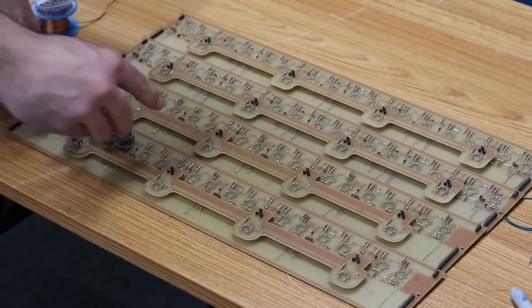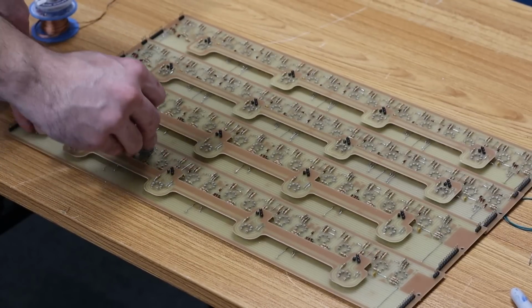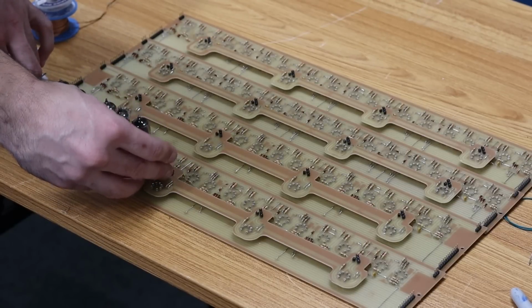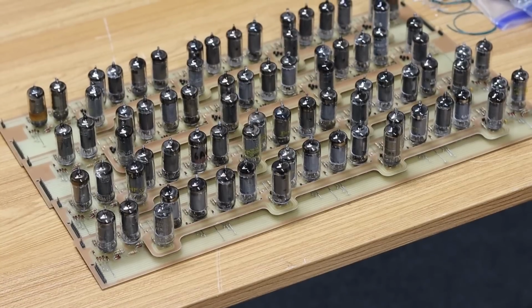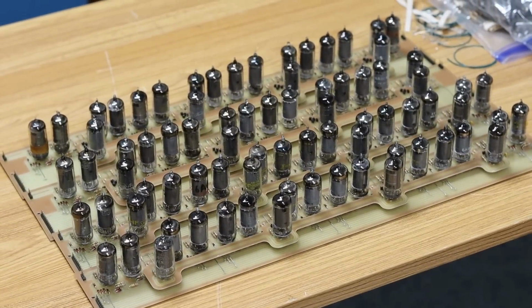With all 4 boards soldered up fully, it's time to get all the tubes back in. I need to grab 16 new 6AU6s to fill the sockets on the daughter boards, which takes our total number of 6AU6s for the memory up to a whopping 80 tubes.